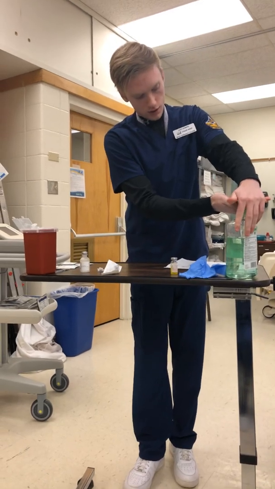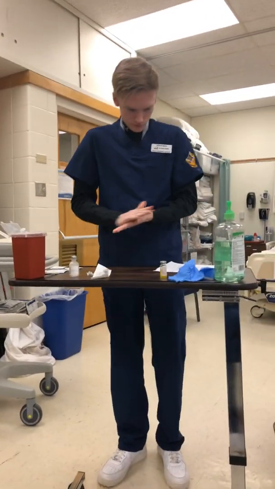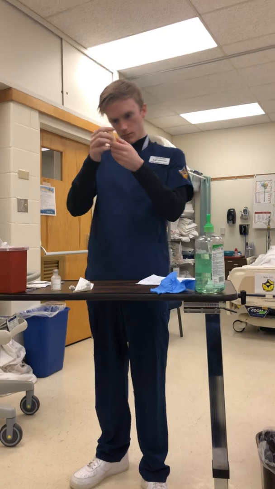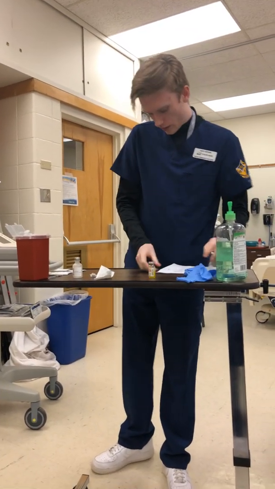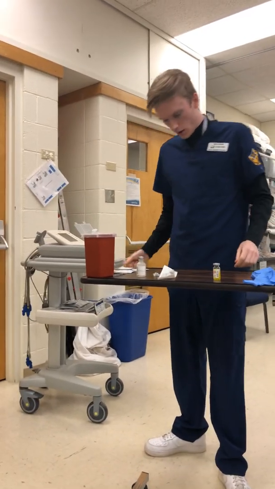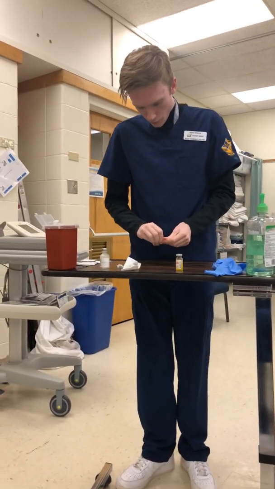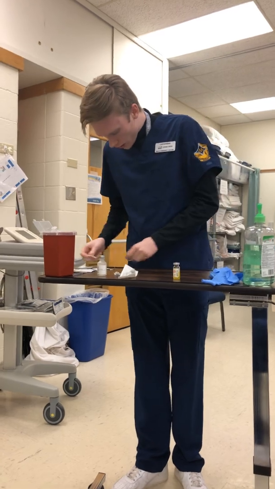Now I'm going to wash my hands again. Double check again that the medication has dissolved, in which it has. And now that that's done, I'm going to clean the top yet again.